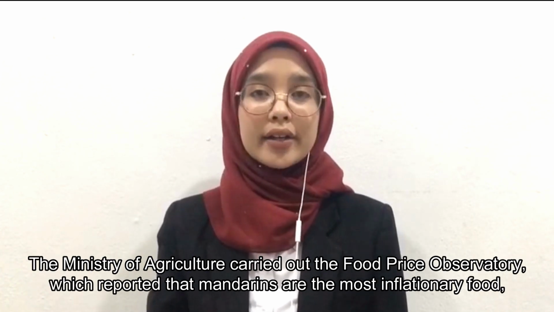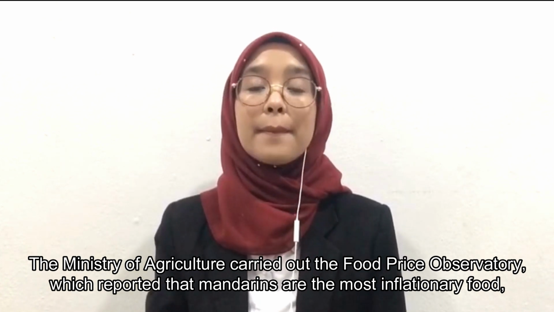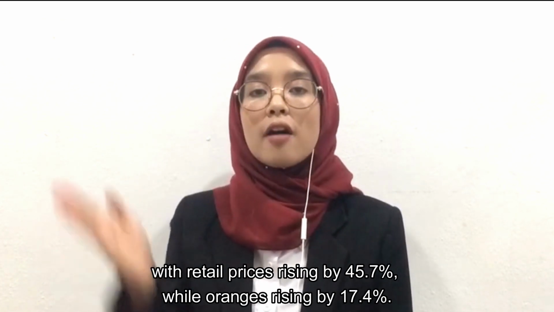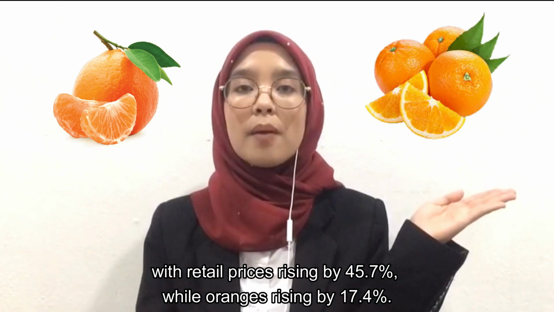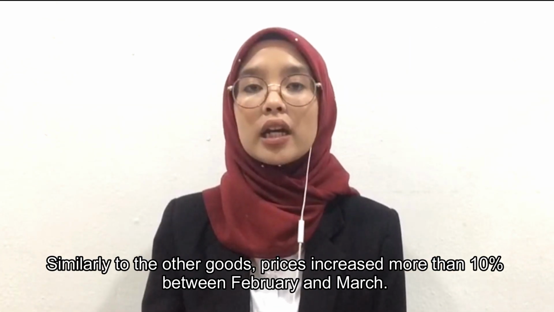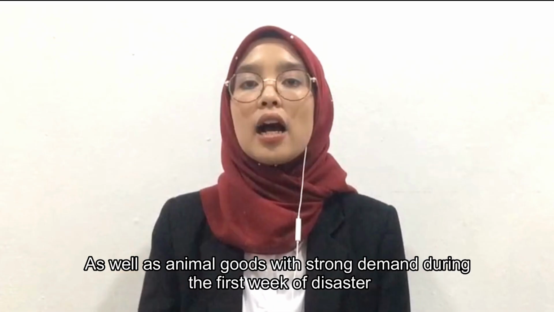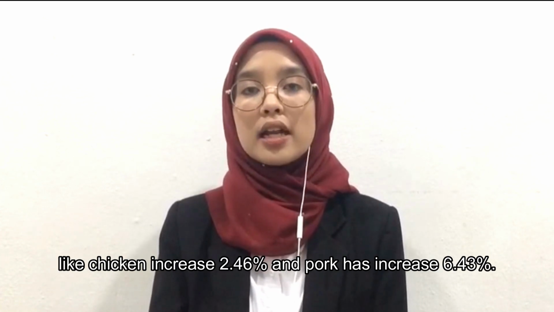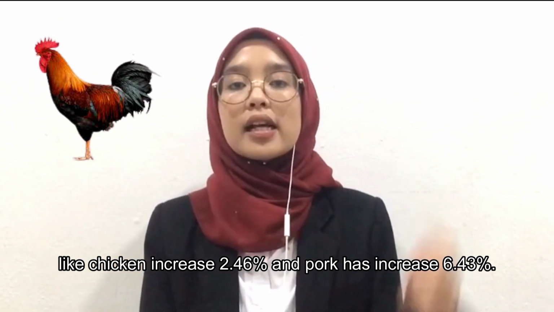The Ministry of Agriculture carried out the Food Price Observatory, which reported that mandarins are the most inflationary food, with retail prices rising by 45.7%, while oranges rose by 17.4%. Similarly to the other goods, prices increased more than 10% between February and March, as well as animal goods with strong demand during the first week of disaster, like chicken, which increased 2.46%, and pork, which increased 6.43%.